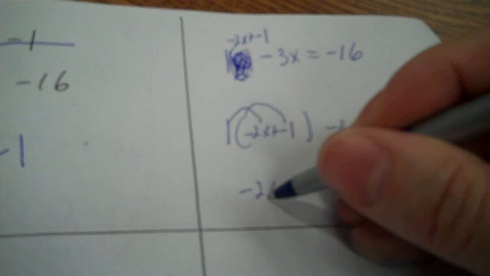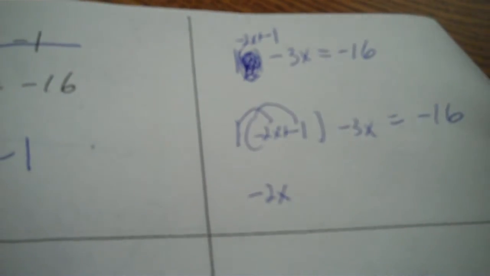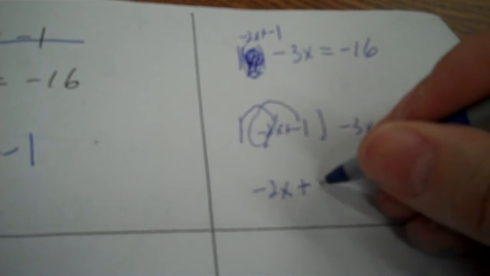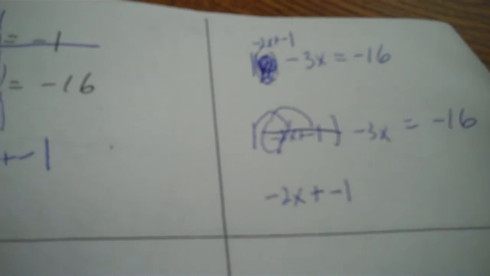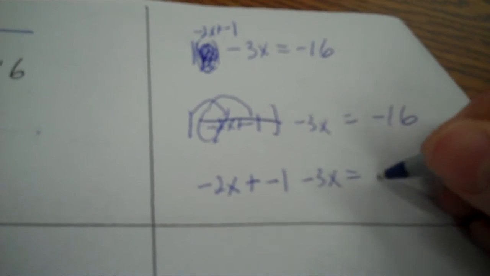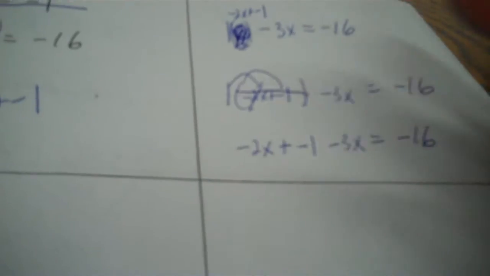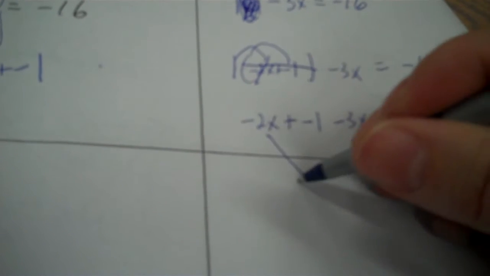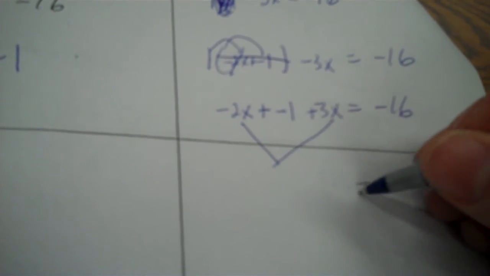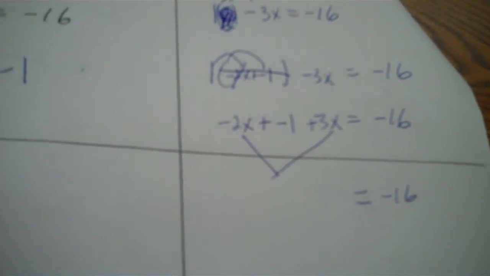Y second. So I distribute, it's going to be negative 2x. 1 times negative 2x is, that's gone. Then I take 1 times negative 1, that's negative 1, and that whole thing's gone. You got to remember to minus 3x equals negative 16. Now we want to add these together. Now when I'm adding, make sure it's negative 2x plus negative 3x, okay? They both are negative.